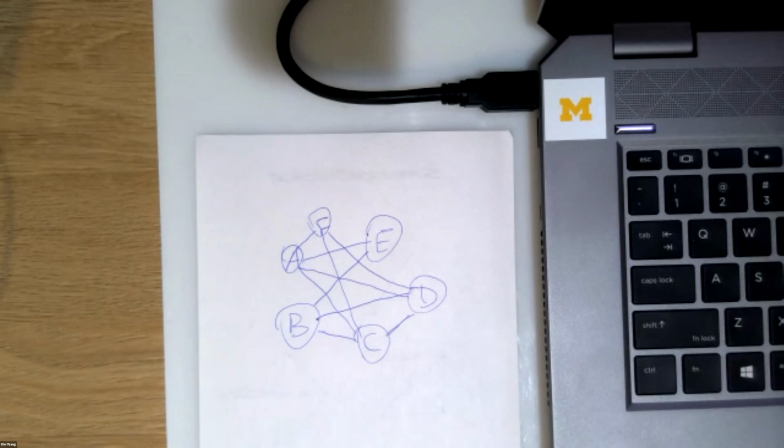Alright, it says which person has the most friends? I should have drawn a bigger graph. Well, okay, so let's see. One, two, well, we can count this. It's definitely Carol. 1, 2, 3, 4. Carol has 4 relationships. No, so five. Anne does too, right?